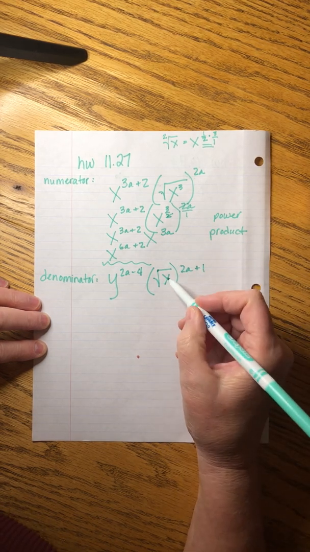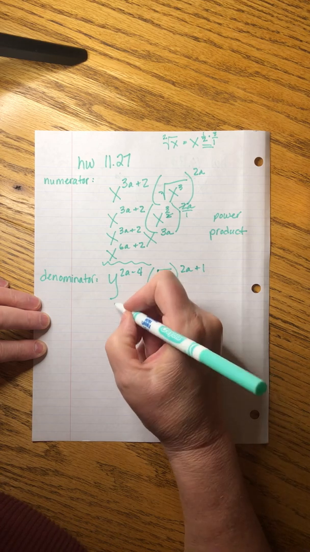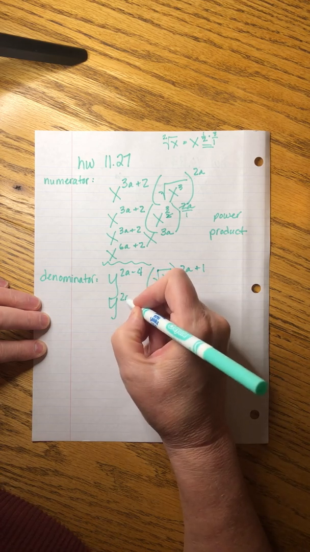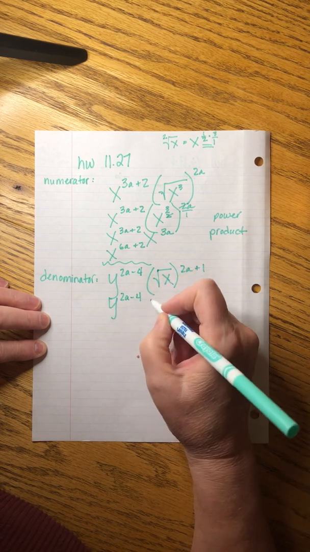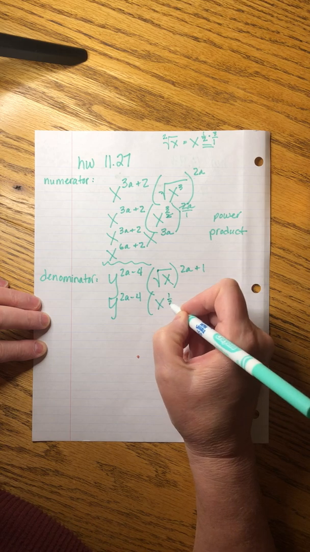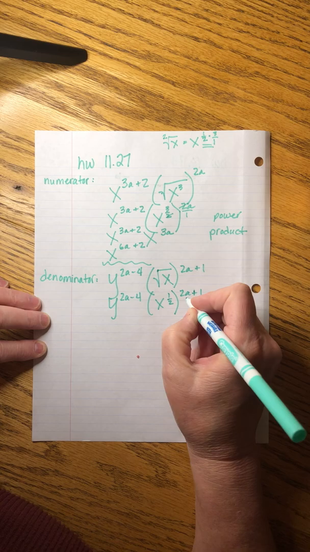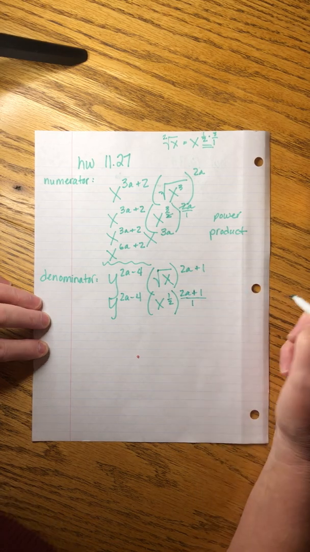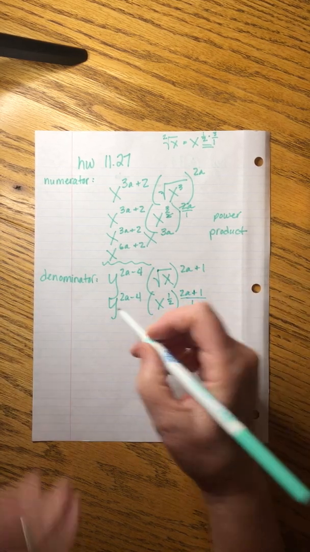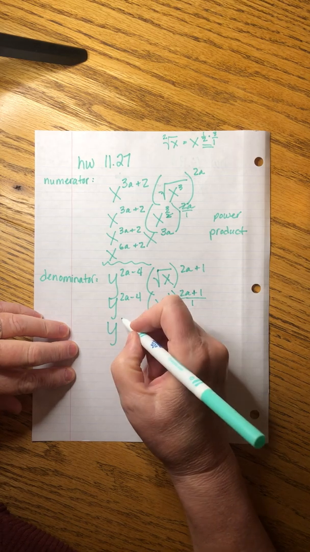This time, the number inside is not being raised to any power, so that's a little bit more straightforward. It is x to the 1/2 times 2a plus 1. Remember, this is over 1 when we go to multiply. The y stays the same.